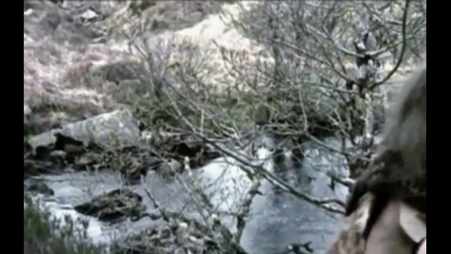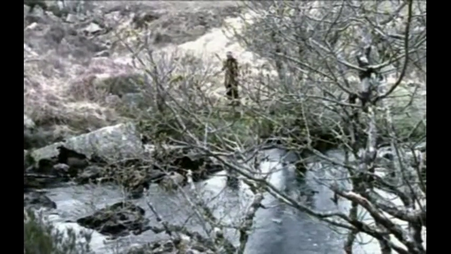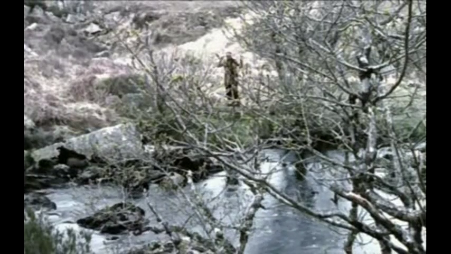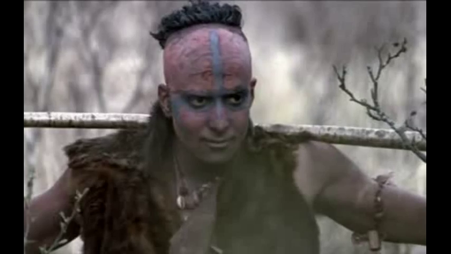But now, their dominance of Europe is under threat. In the last few thousand years, a new species has arrived here. For the first time, these Neanderthals are not alone.